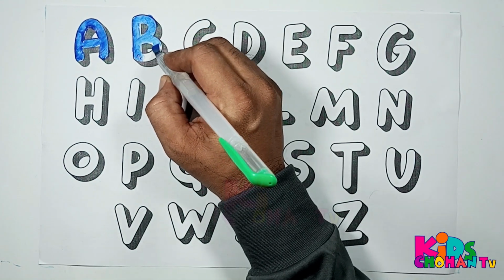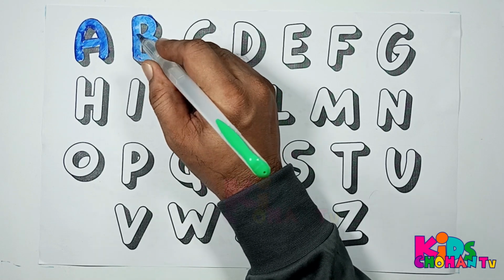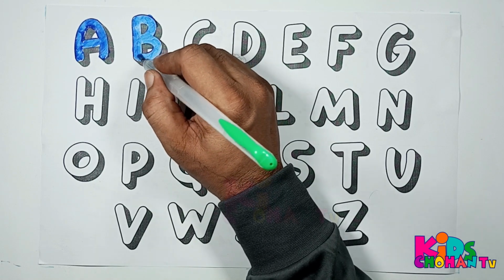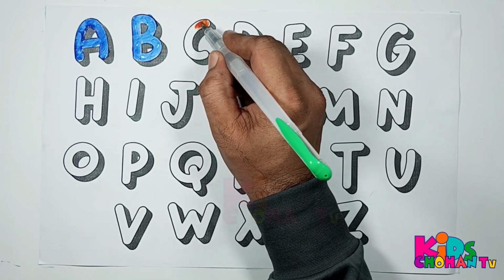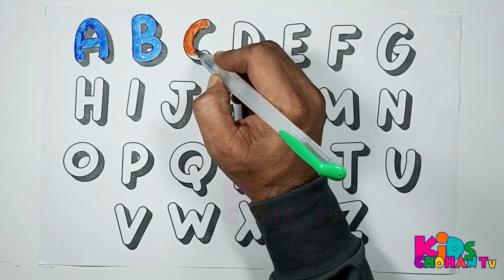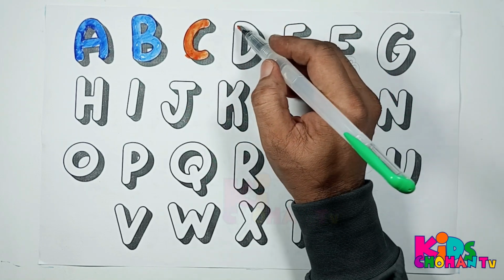Letter B. We are color in letter B. B for balloon. Kids, now we are color in alphabet C. C for cat.